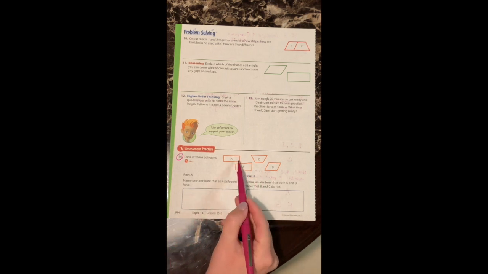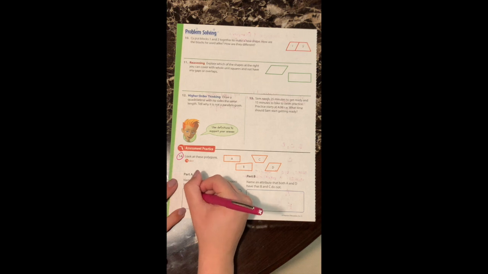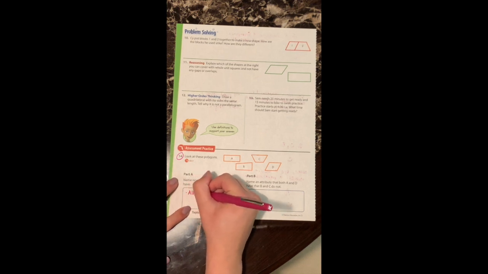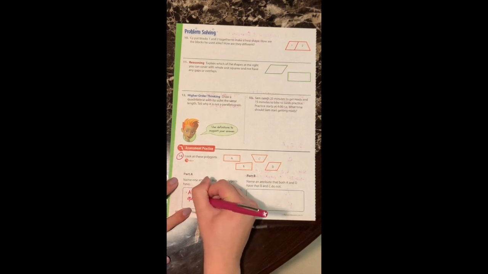So remember, I always look at angles, I look at sides. What do you think? Well, one thing that they definitely all have in common is that they are all part of the quadrilateral family. They're not all trapezoids, because maybe this one and this one are not trapezoids. This one and this one are trapezoids. These are parallelograms, but they can all go into the quadrilateral family because they all have 4 sides. All are quadrilaterals.